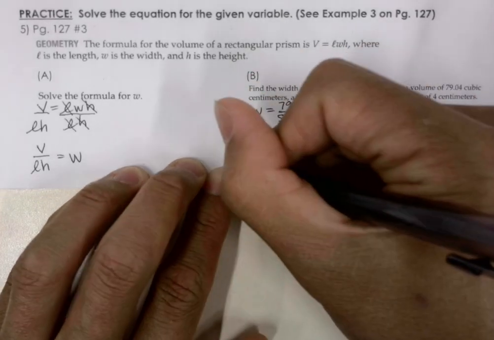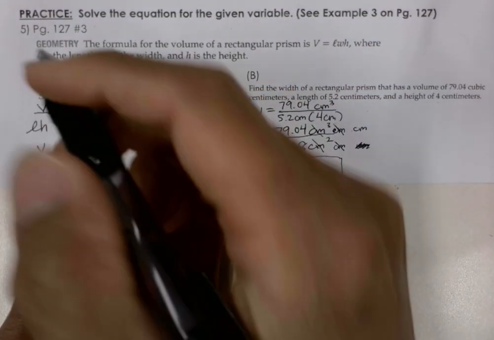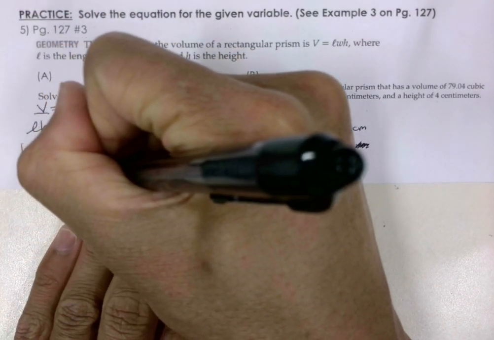And I'm going to put a box around that. And I'm going to put a box around my formula, which is solved for W.